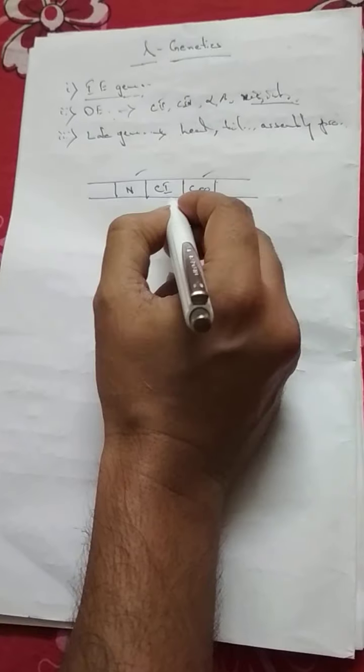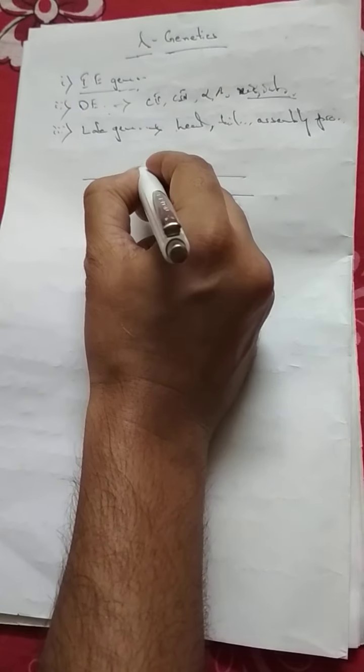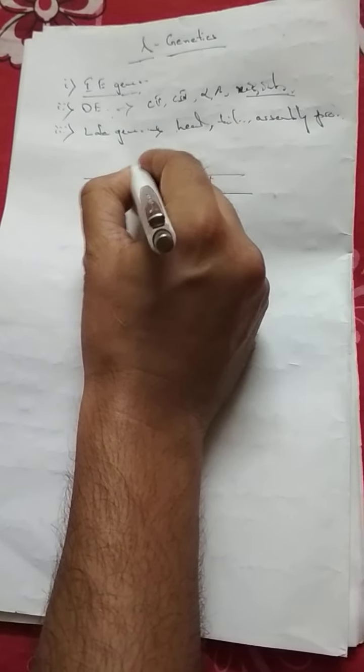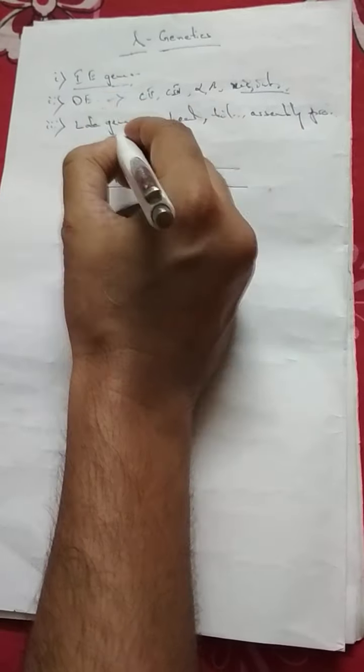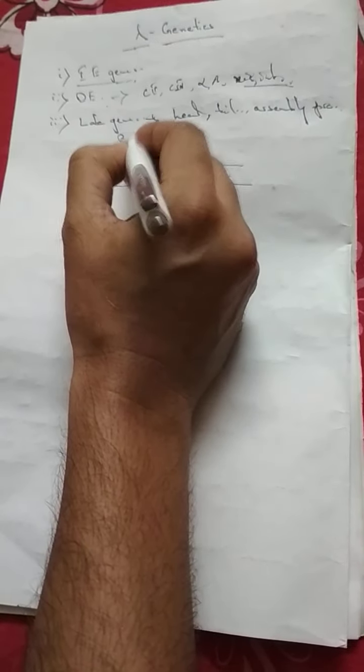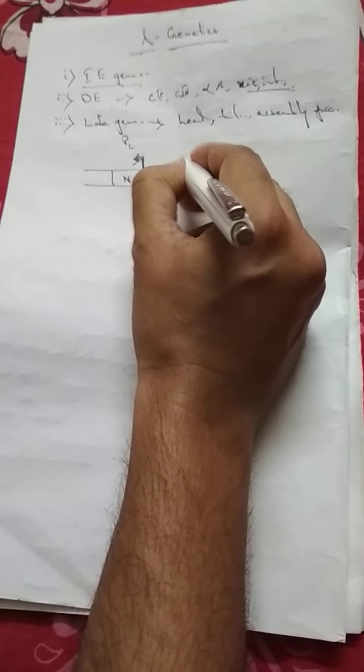Now, if we look at the genetic structure, the first gene that is synthesized is N, and here is the promoter, located on the left side, so we will call it PL. Another promoter is located just to the right side of the C1 gene, and that is called the PR.